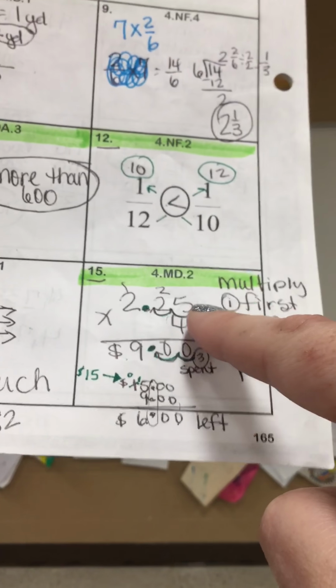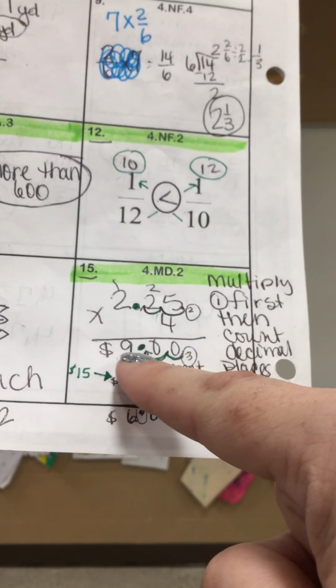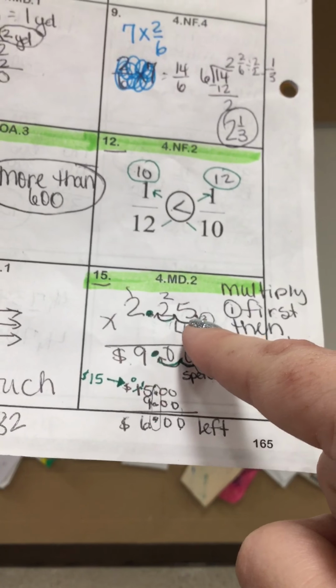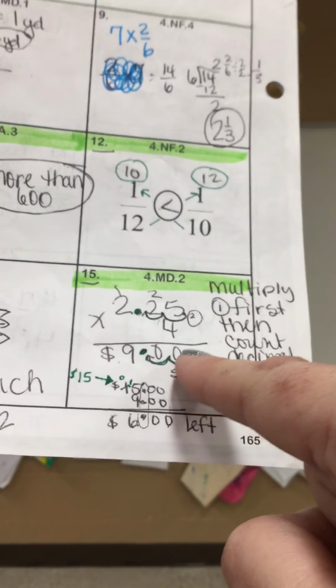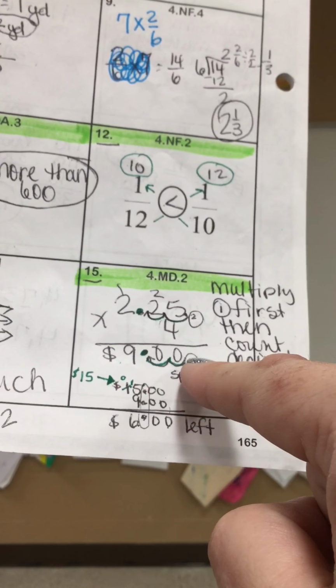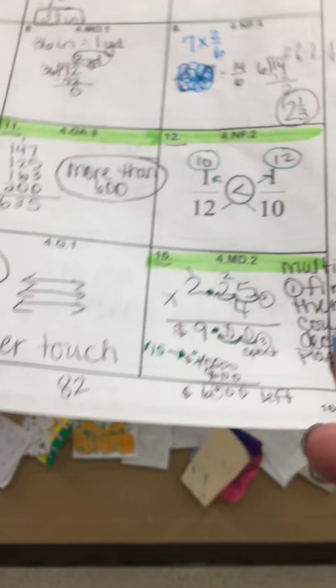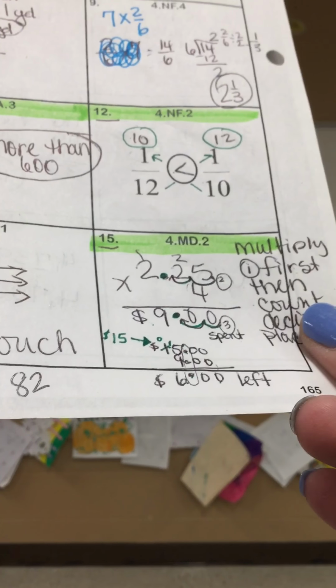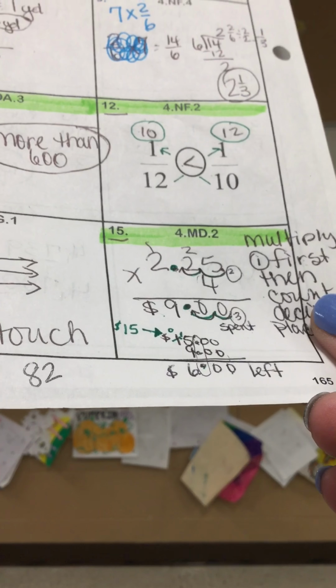So $2.25 times 4 gives us 900. After we're finished, we count how many decimal places we have. 1, 2. Then we move that decimal over. 1, 2, giving us $9. The next step would be to take the $15 that we had, subtract the $9, giving us $6 left.